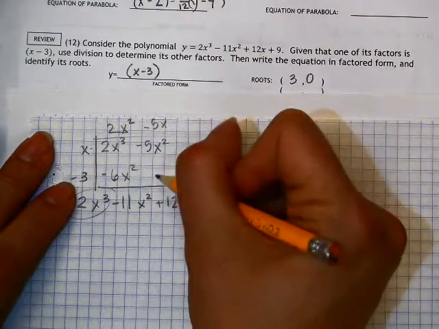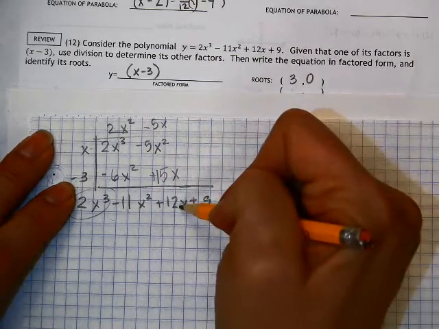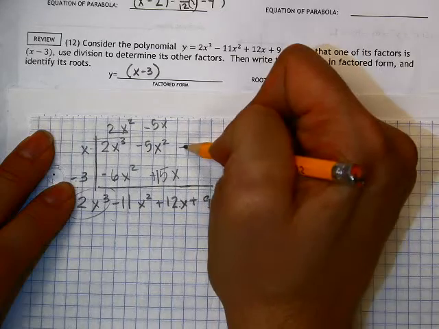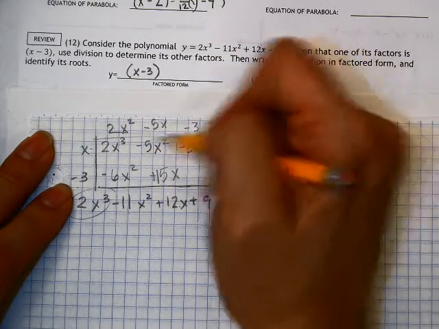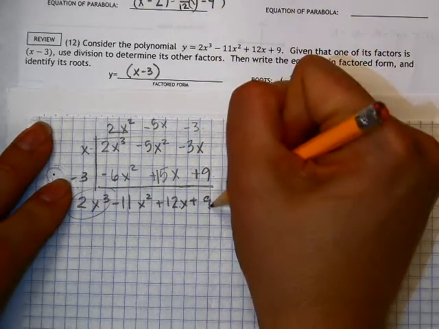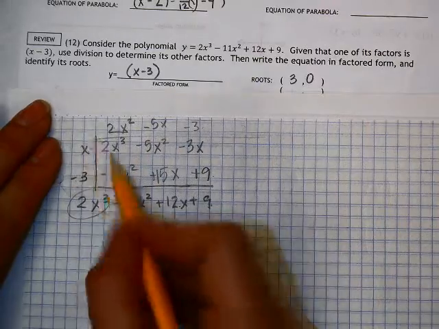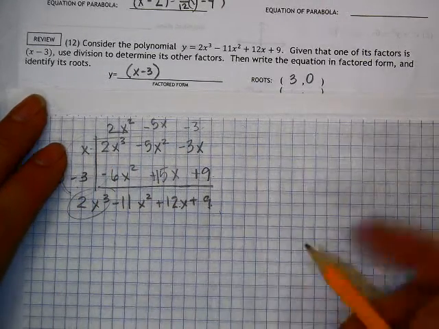I multiply these together, I get a 15x. I needed it to be a 12, so I'm going to need to subtract 3 of it to get that. And then I would need to be multiplying by 3 and positive 9. Good. If this doesn't work out perfectly and we told you that it's a root or a factor, then you did something incorrect, and hopefully then you can find your mistake.